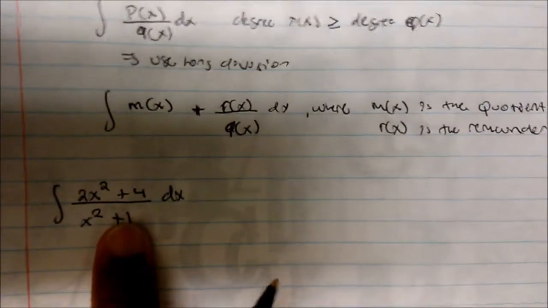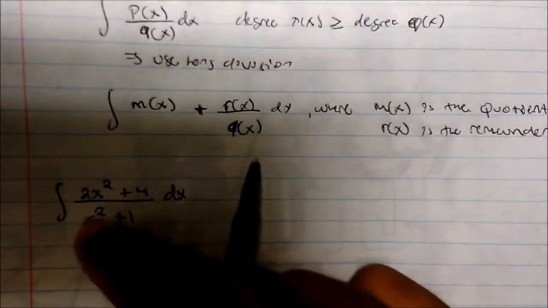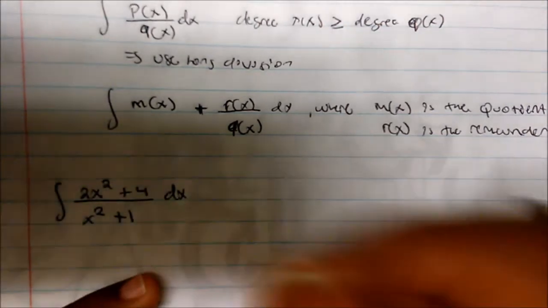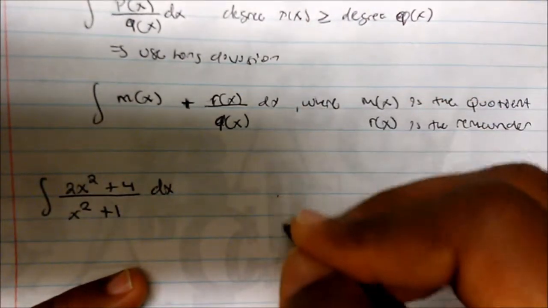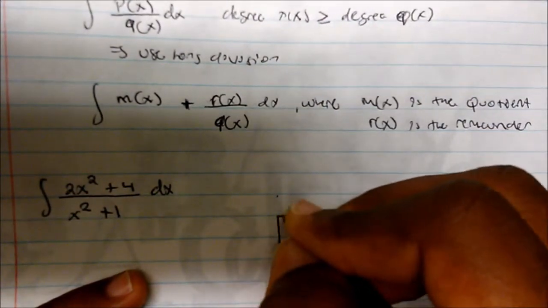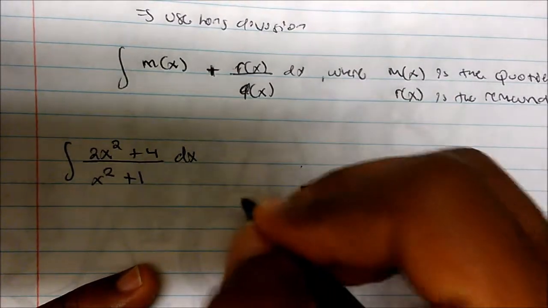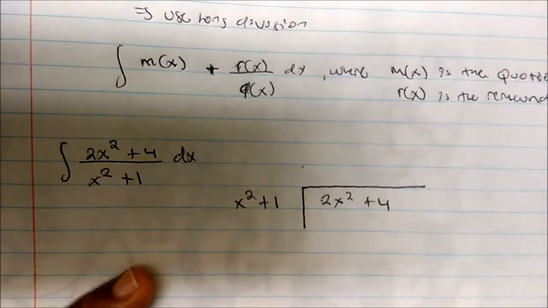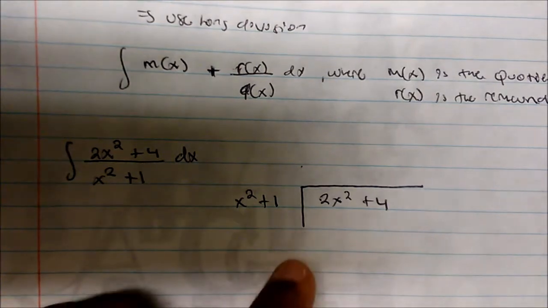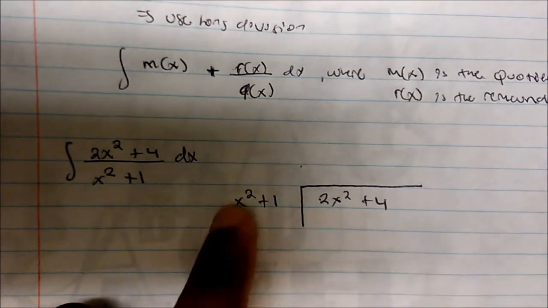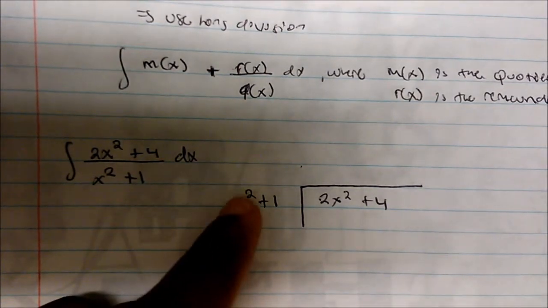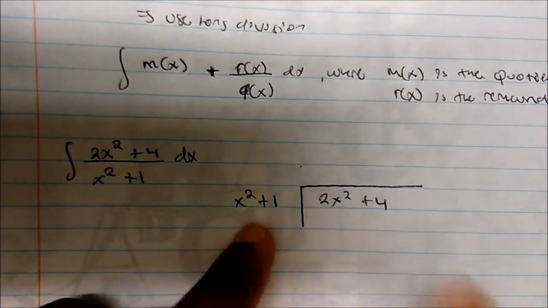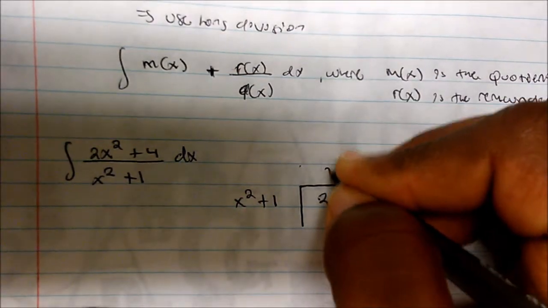So what if we wanted to integrate this? Well, notice that the highest power is actually equal in this case, and so we have to use long division. We know we're going to take out our fraction bar. Essentially what I'm doing is sticking the numerator under the fraction bar, so this becomes 2x squared plus 4, and the denominator goes outside. Now I'm going to ask myself, what number can I multiply x squared by, the highest power, to give me 2x squared? That answer happens to be 2.